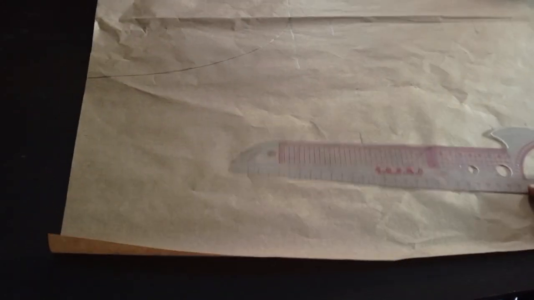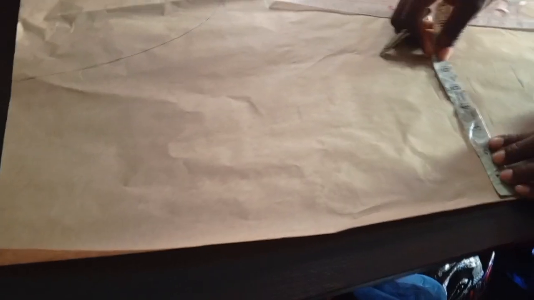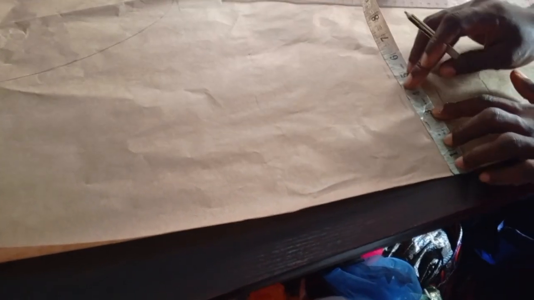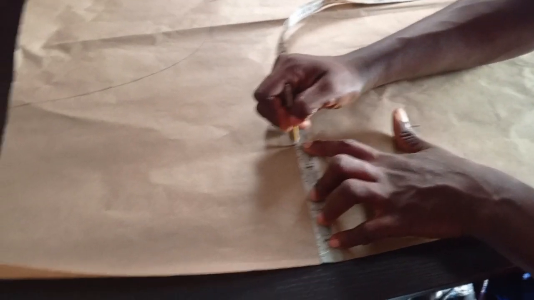Now we're going to get our bust dimensions here. From the center front, the bust span we're using is 9. Okay, then we add half inch. That's making 10 inches. So that's the same bust span we'll use across board.